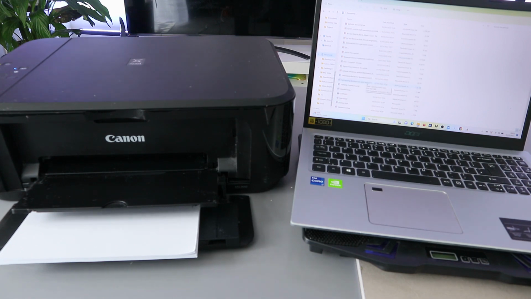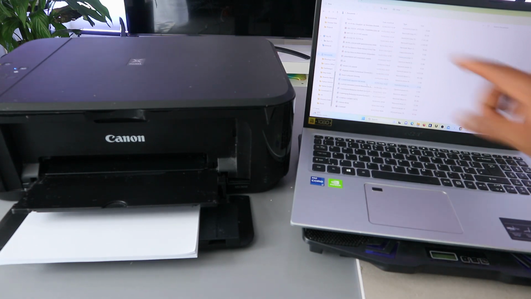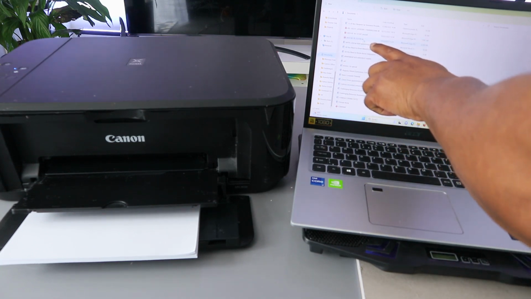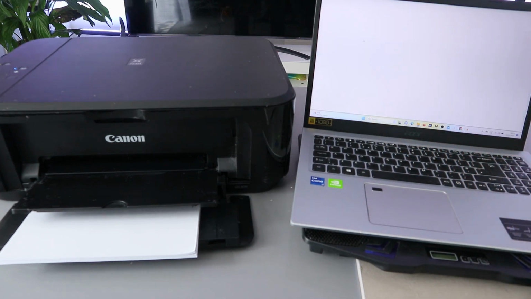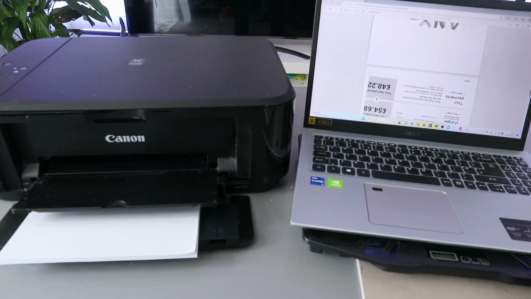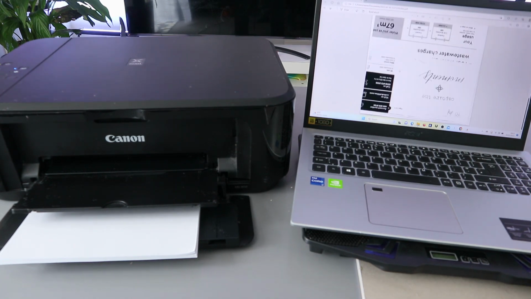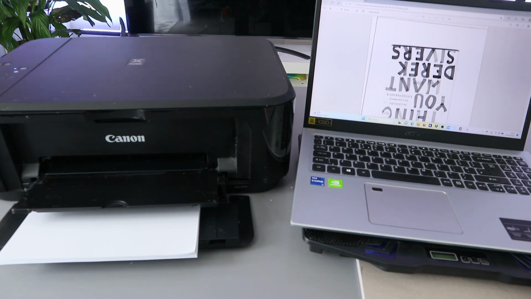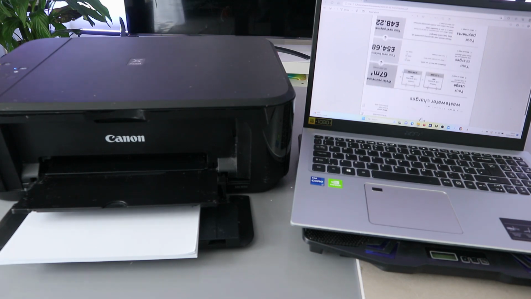Now what you need to do is select the specific document you want to open. I'm going to use this as an example. Double click it. Now when you double click it, this is the document I want us to print out. This document is a black and white document.